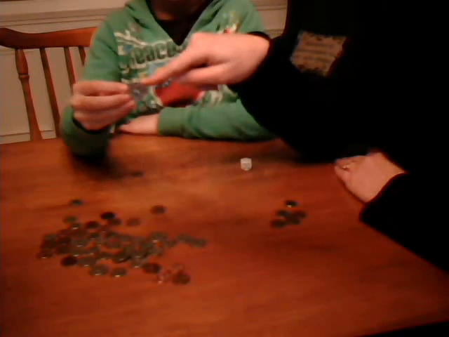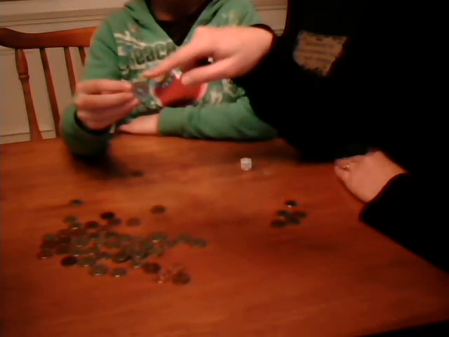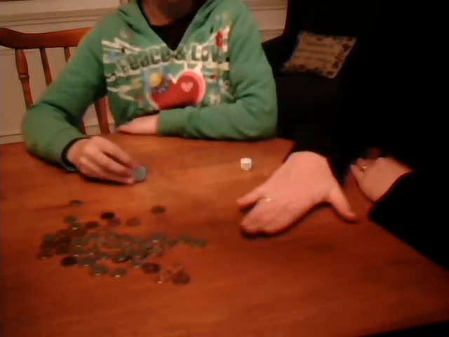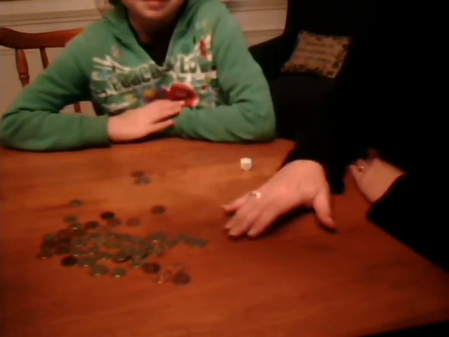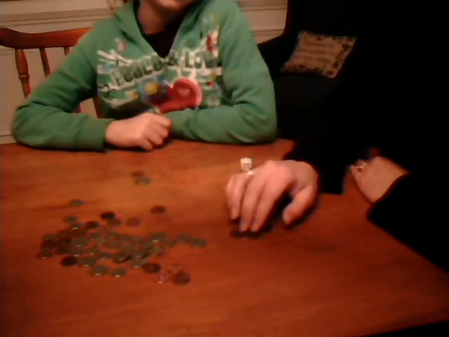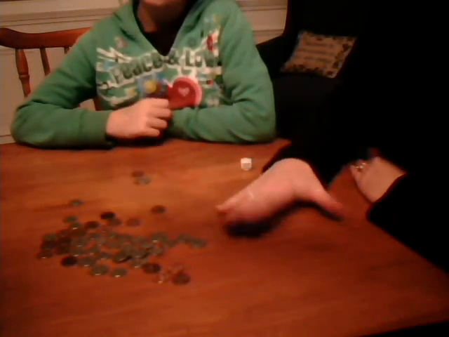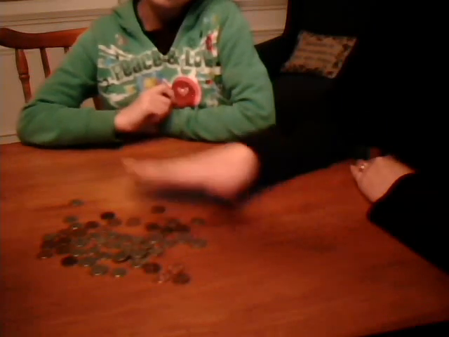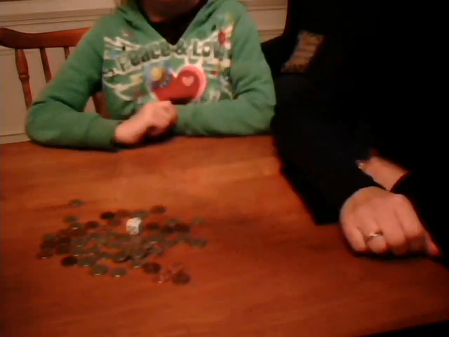We always play to a quarter, and whoever wins the quarter gets to keep it. You can play to 50 cents if you want to. You can play to $1. You can play with just pennies and nickels to learn how to trade just pennies and nickels and then start adding in the dimes and then add in the quarter at the end. But that is how you play the money game. Thank you.